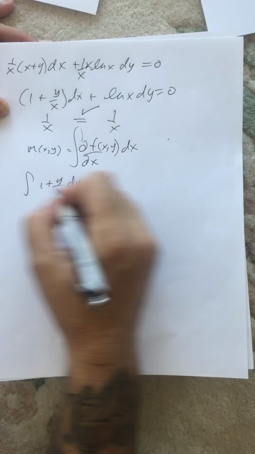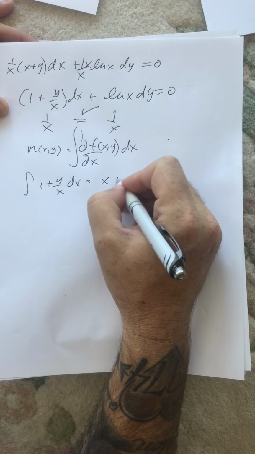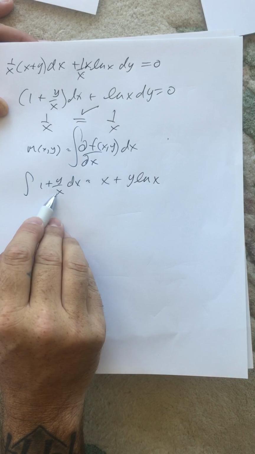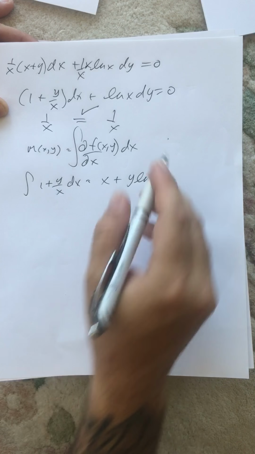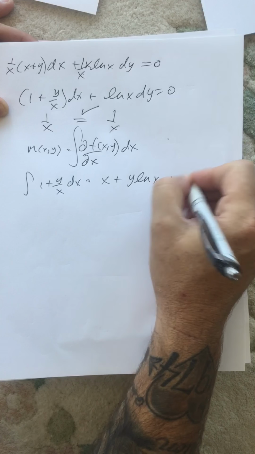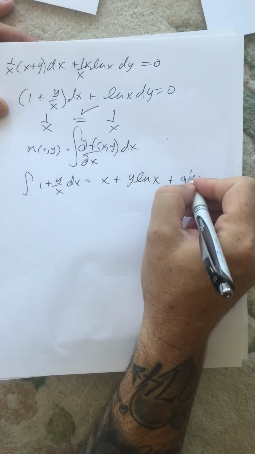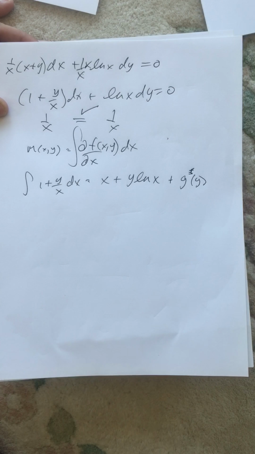That equals x plus y log x plus g(y). Go over the other videos if you're not quite understanding where that g(y) comes from. Oh no, it's not g prime of y, it's regular g(y).